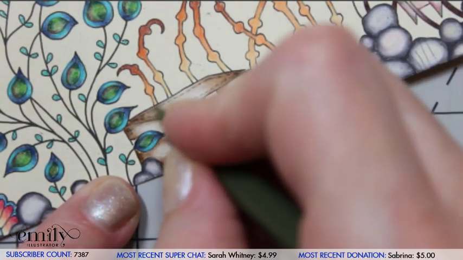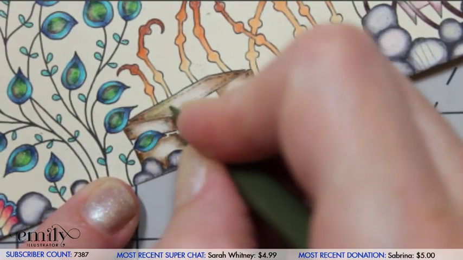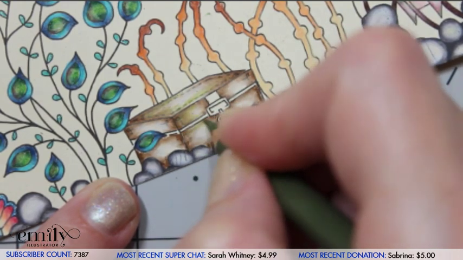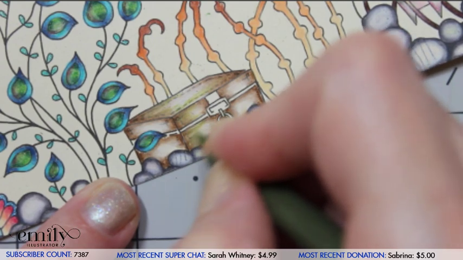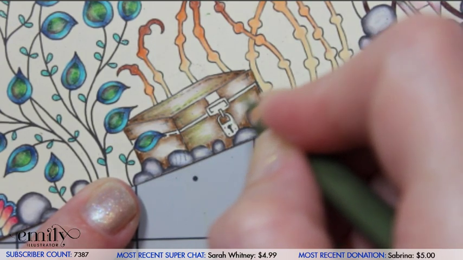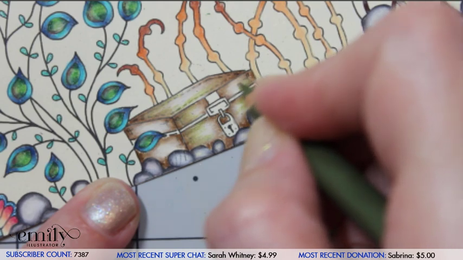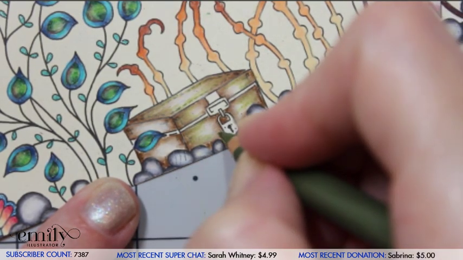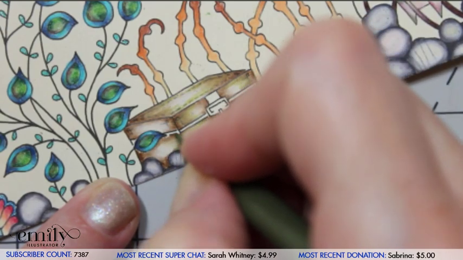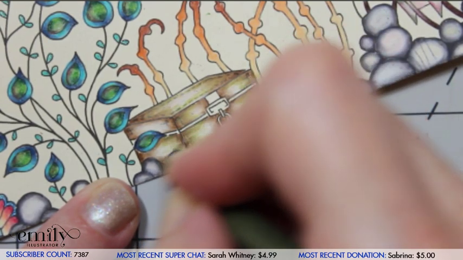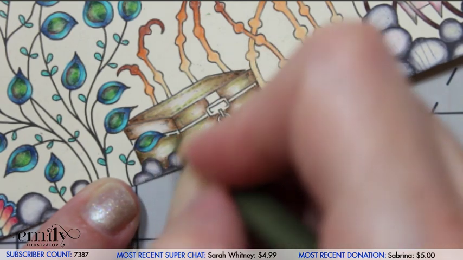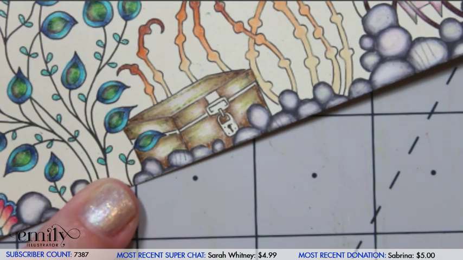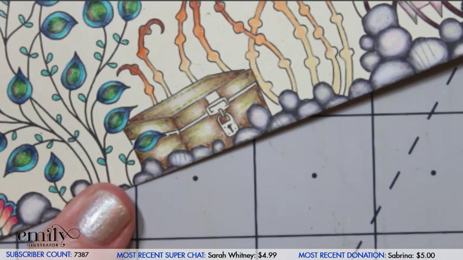All right, we're going to use moss green. Just a little bit on the box, because, well, it's underwater. It's probably a little mossy. We're just coloring lightly on the side here. There we go. A little bit there. There we go. A little moss green. Sounds good, Kimmy.